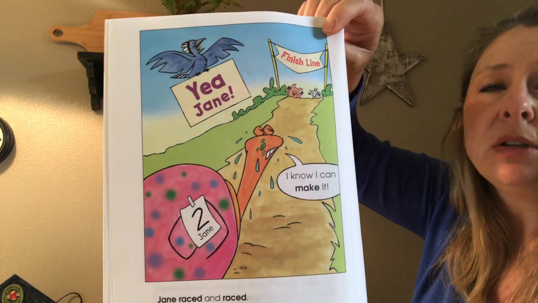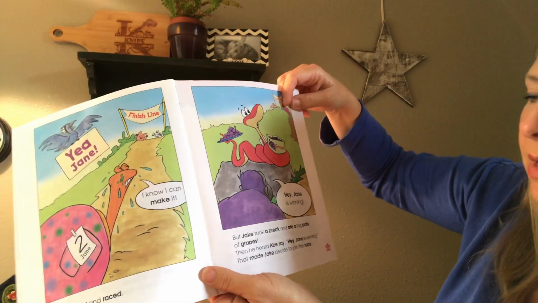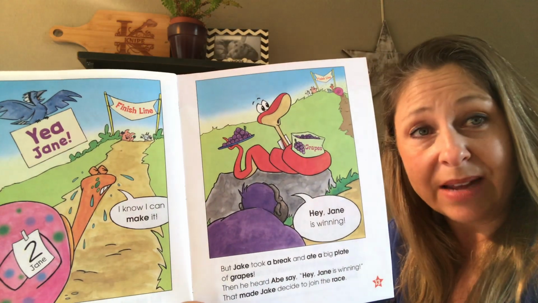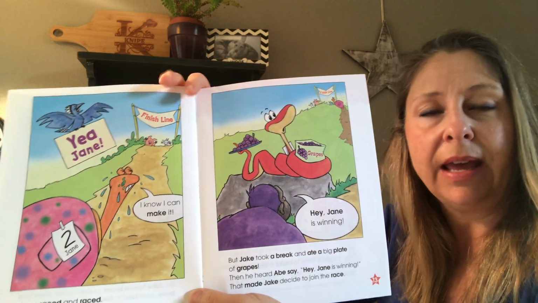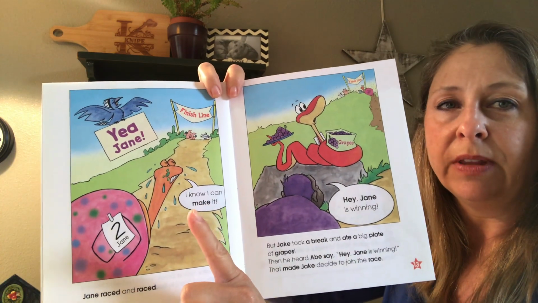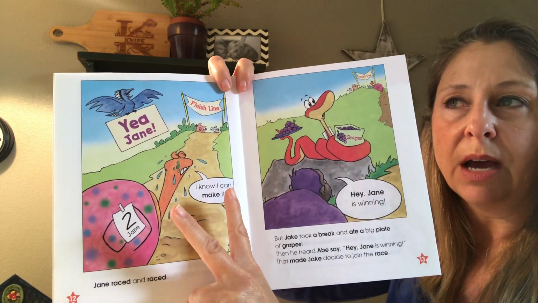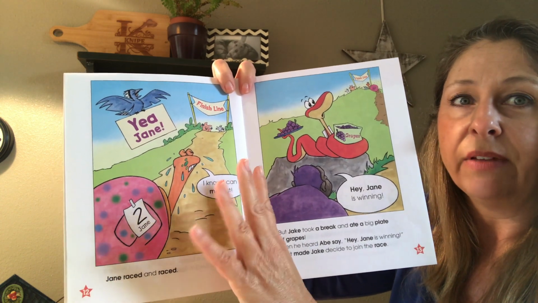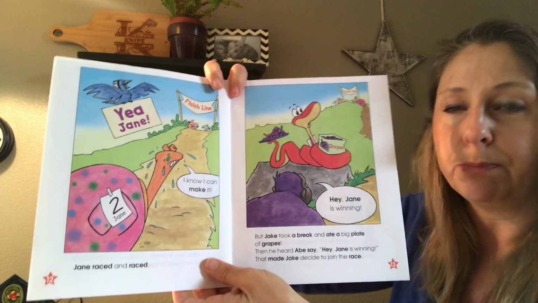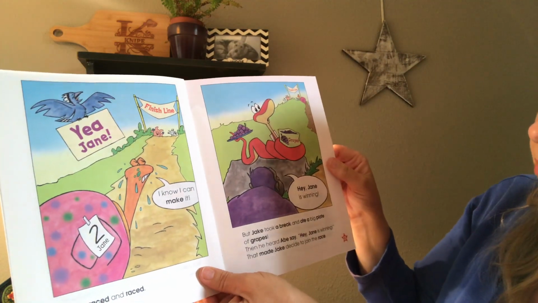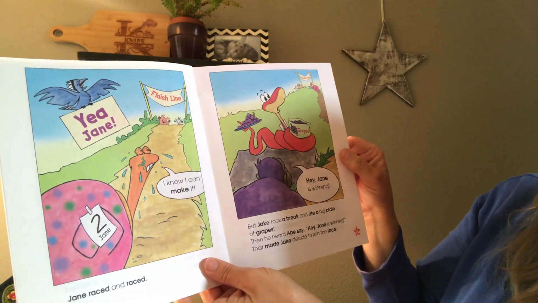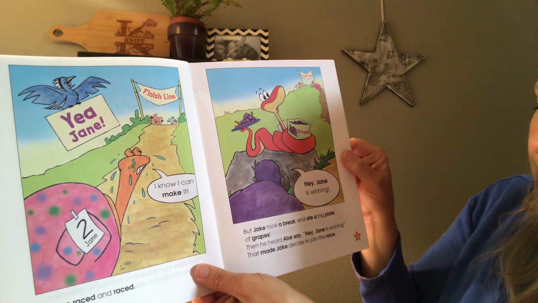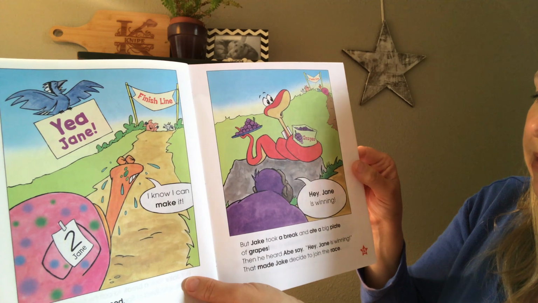She was so close to the finish line. But Jake took a break and ate a big plate of grapes. He stopped again. First, he stopped for the cake. Second, he stopped for the painting. Third, he stopped to call his friend Dave. And now he's eating grapes. And then he heard Abe say, hey, Jane is winning. That made Jake decide to join the race.